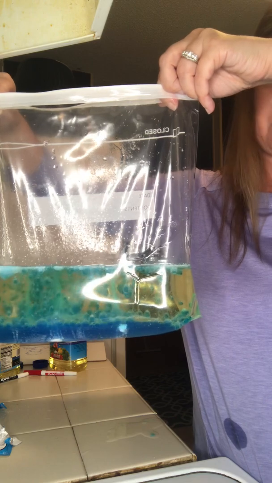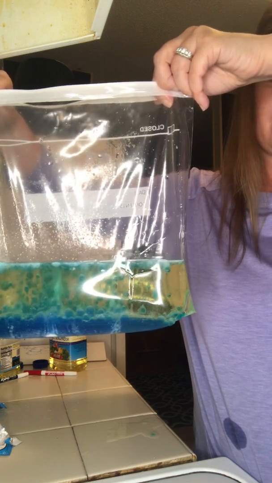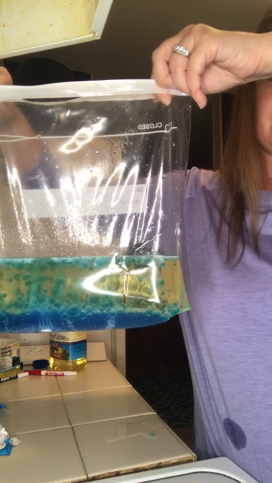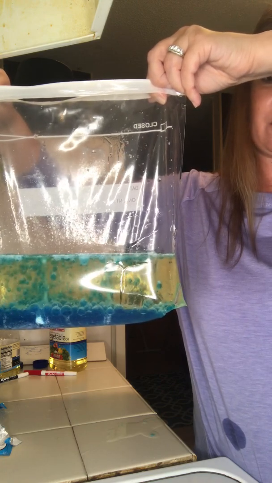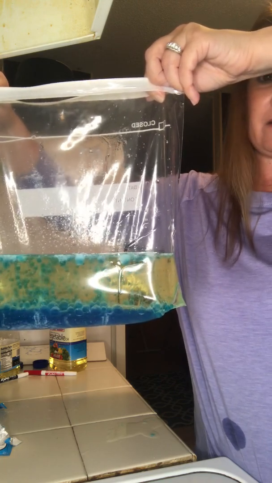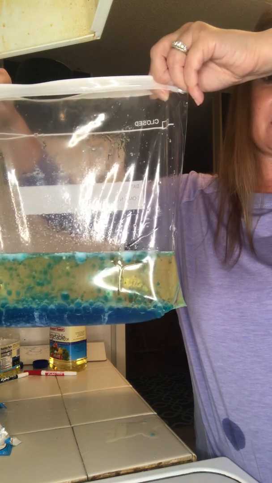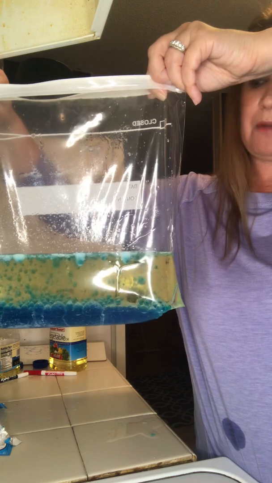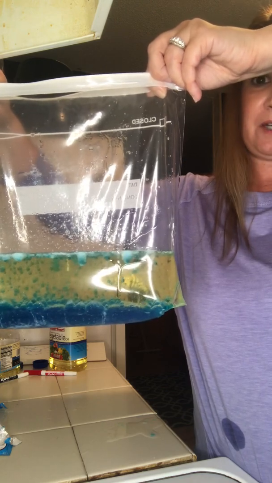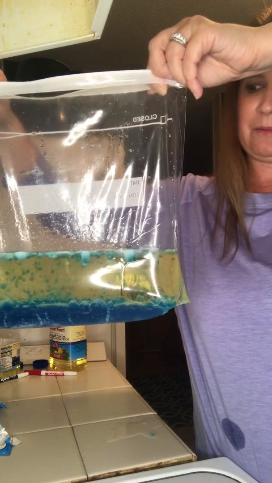They're riding up with the gas molecules, and when the gas is released, they're falling back down to the bottom of the bag to rejoin the water. And the oil is just staying right on top, and it's still floating on top of the water. So it's the water molecules that are floating up and down in the oil.